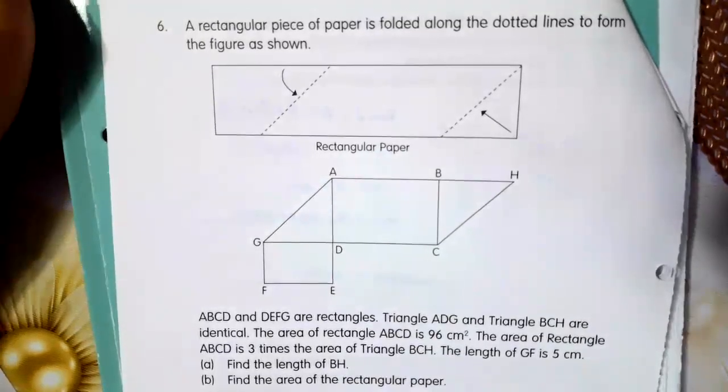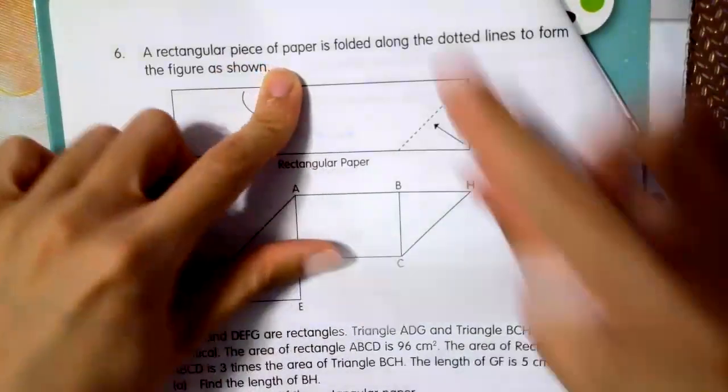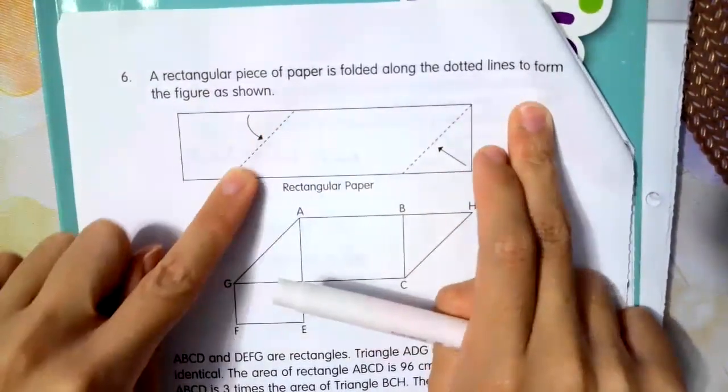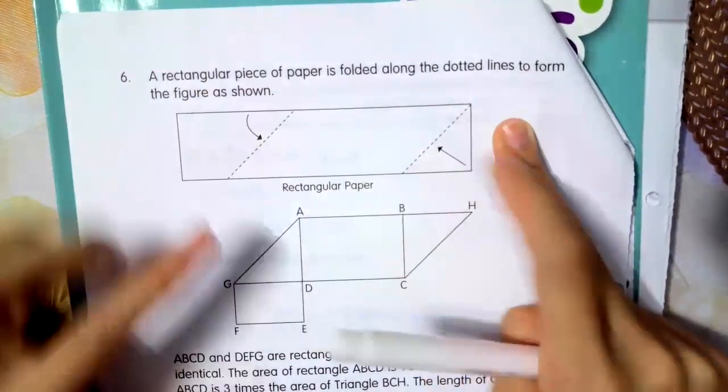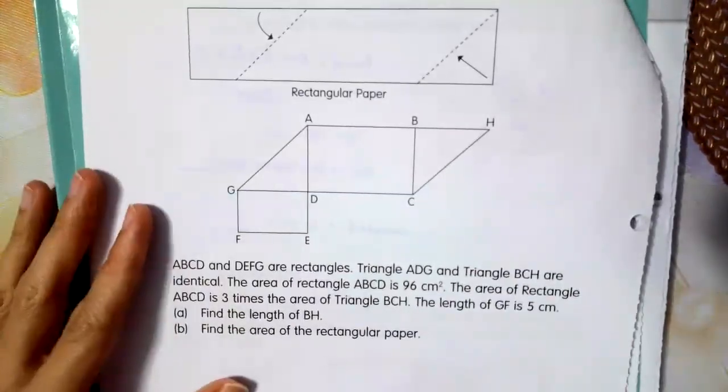All right, now for this question 6, a rectangular piece of paper is folded along this line, the dotted lines, and this dotted line to form this figure here. Okay, so let us take a look at what the information is given first.